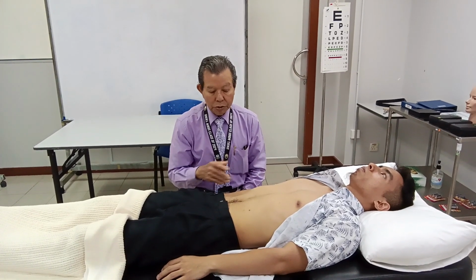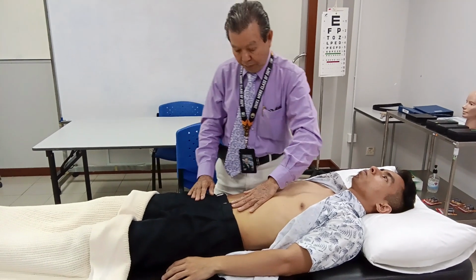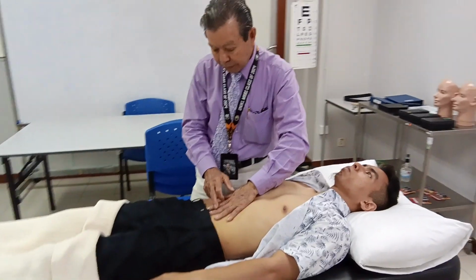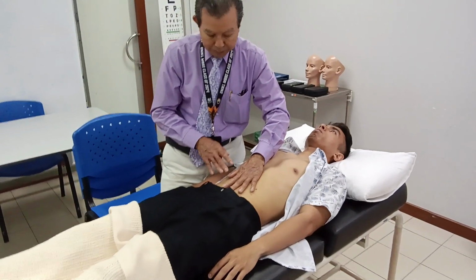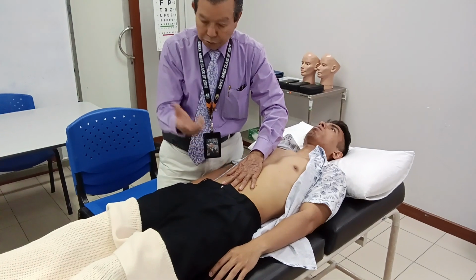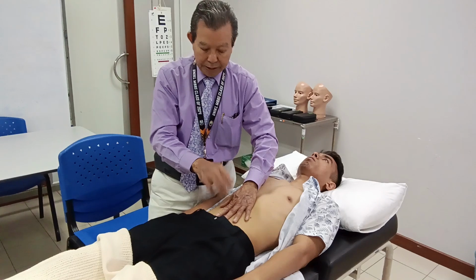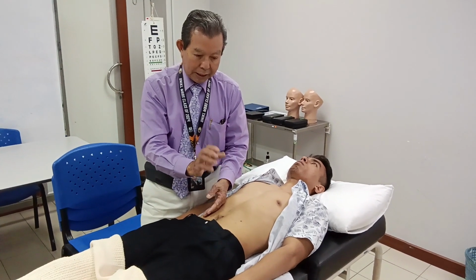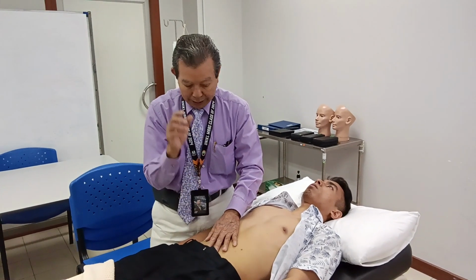Now, I'm going to another step, that is percussion. Percussion, here, I'm going to keep the middle finger of my left hand, it has to spread a little bit. And now I'm going to percuss with my right hand. That means my right wrist is going to work like a hammer. So wrist movement only, not from the elbow.